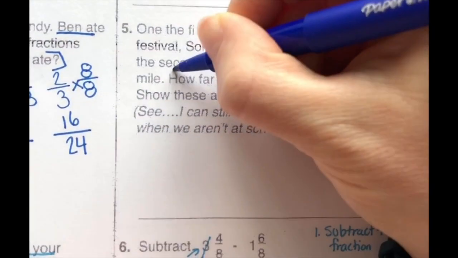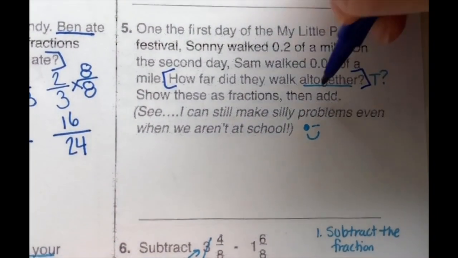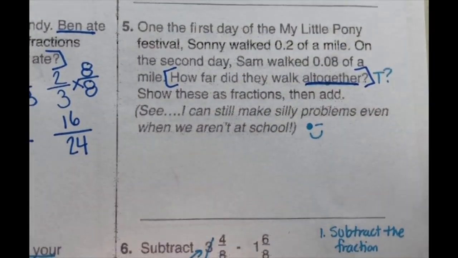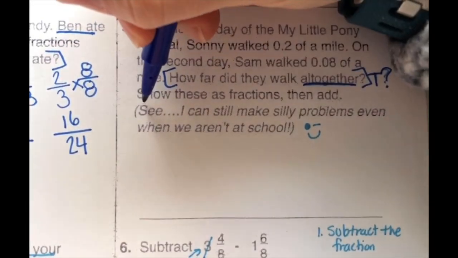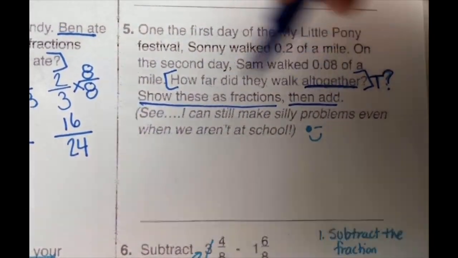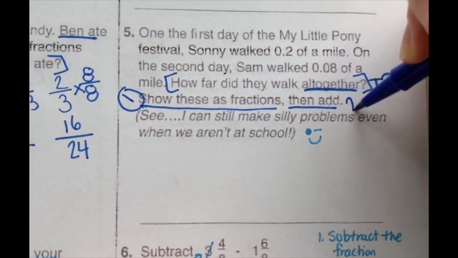So let's bracket the question. How far did they walk all together? Once again, it's in our question, so we know we're looking for our total. So we have 2 tasks. We have to show them as fractions, and then we have to add them. All right, so 2 tasks.